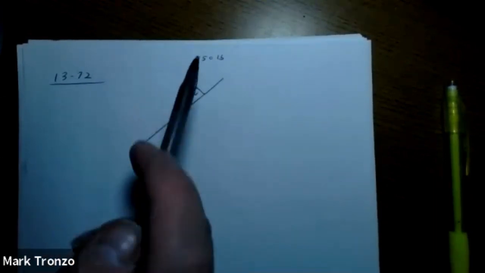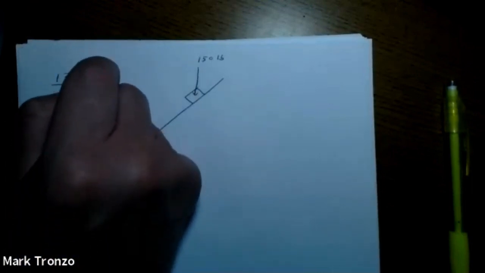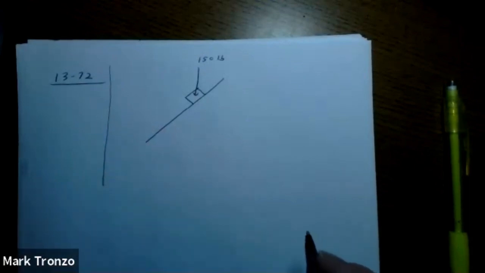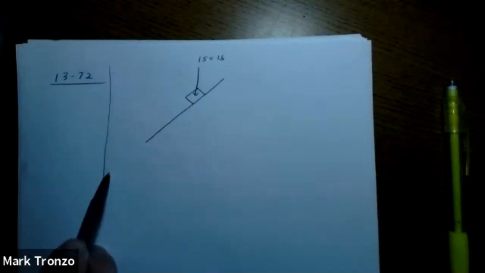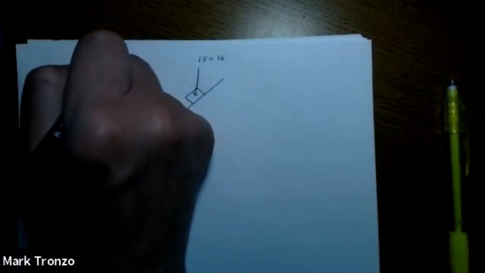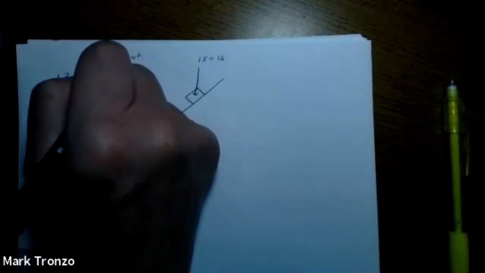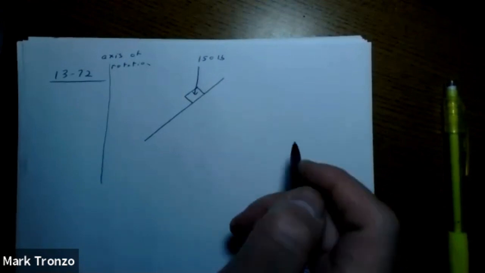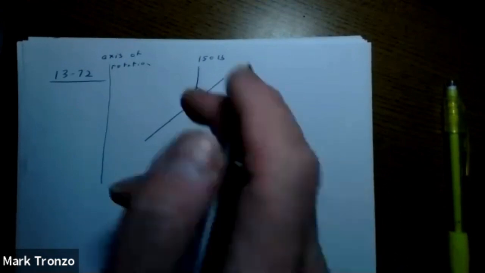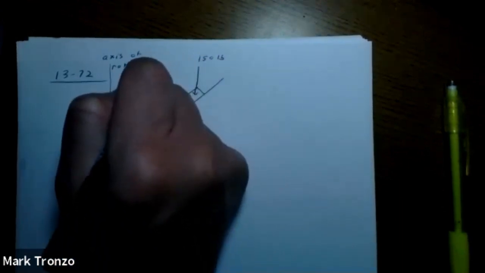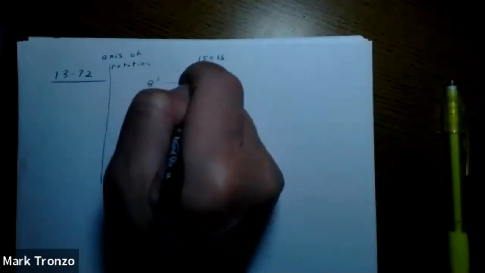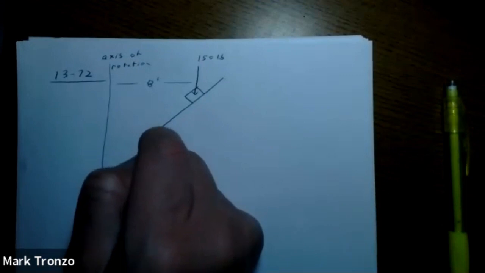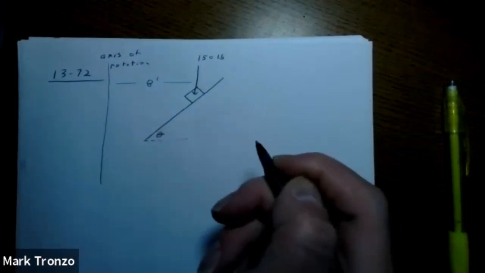He's spinning around this axis, so let's call this the axis of rotation. This time we're given the dimension, just 8 feet, so we don't have to calculate that. And he's at an angle theta.